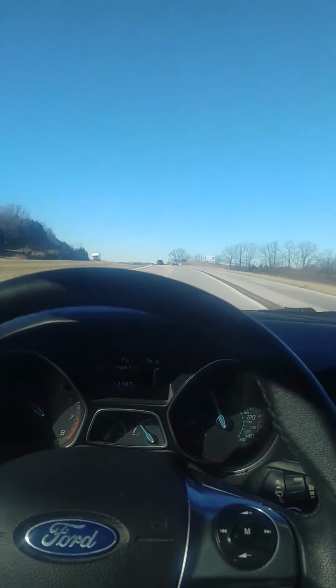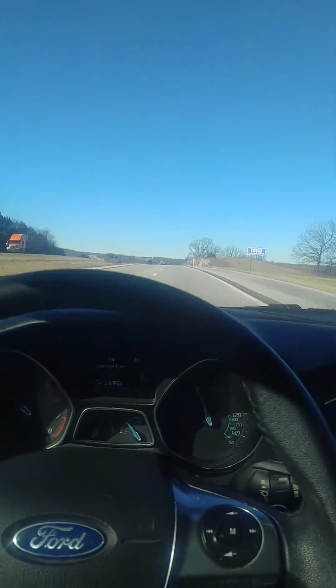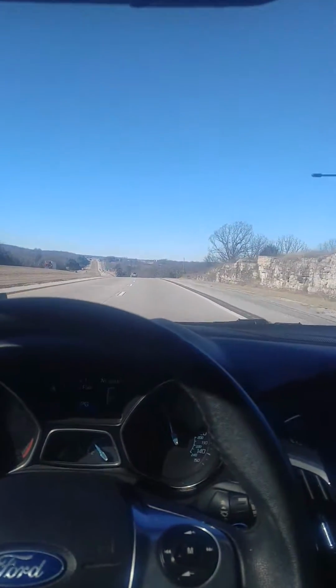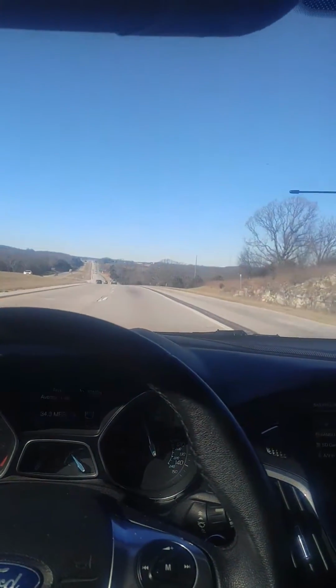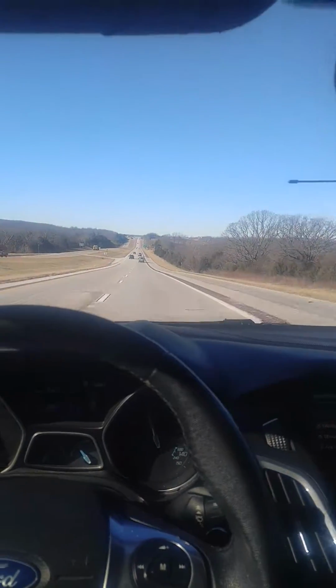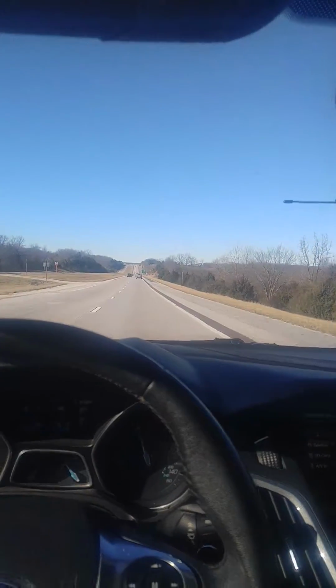And you don't want to text while driving. Although I'm doing a video while driving, I have my phone up where I'm looking at the road and I'm not having to look at the phone very often to see what's going on.